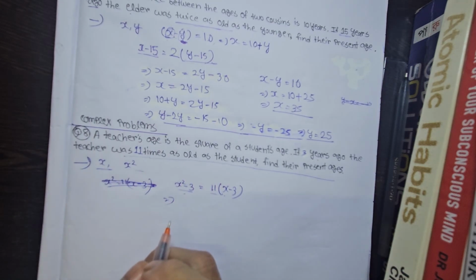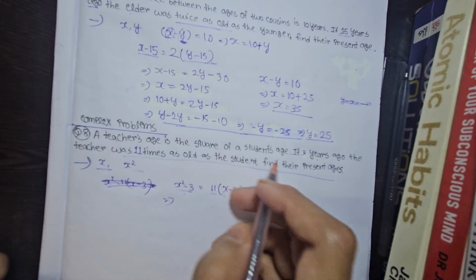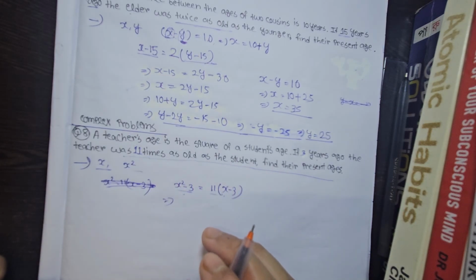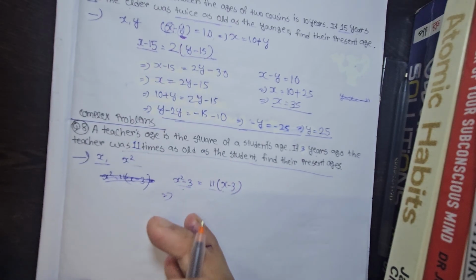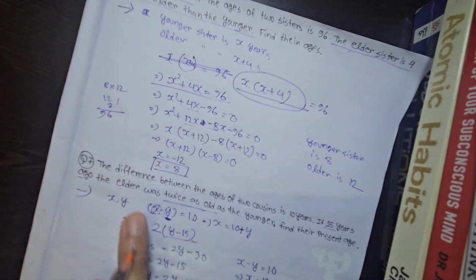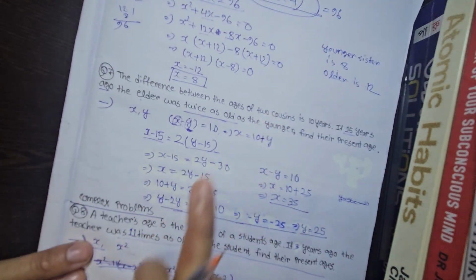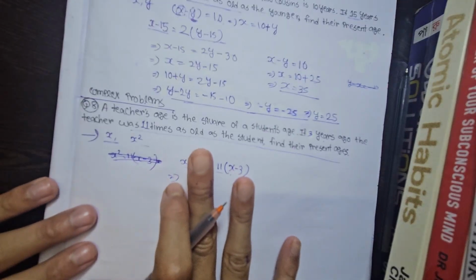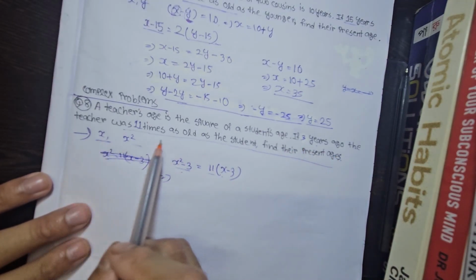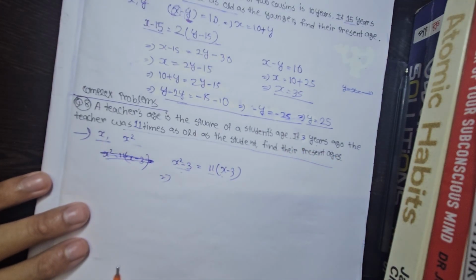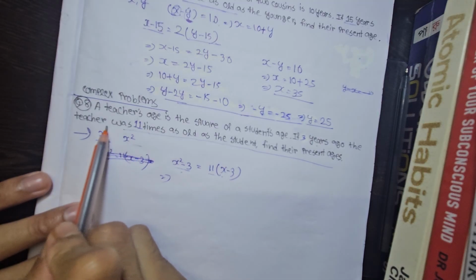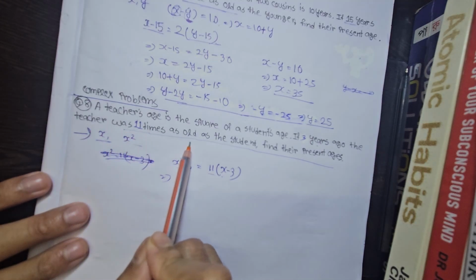Let's just solve it and see. We have no other relation between them, like their sum, their product, or their difference. We just have a single relation: 3 years ago the teacher was 11 times as old as the student.